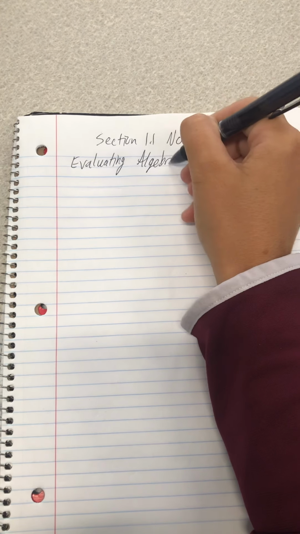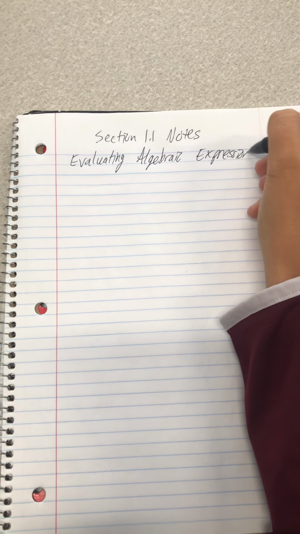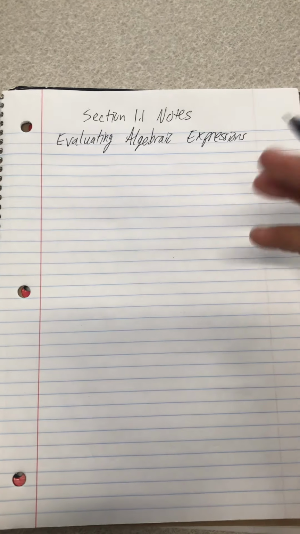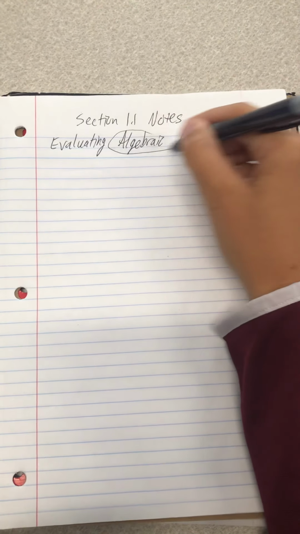algebraic expressions. So, the nice thing with the videos is you can pause it at any point. You can always go back if you need to. So, what is an algebraic expression?